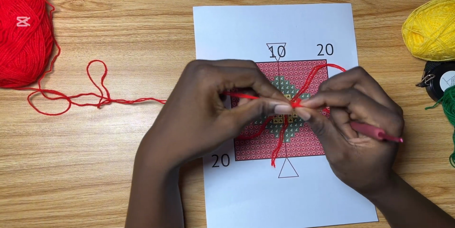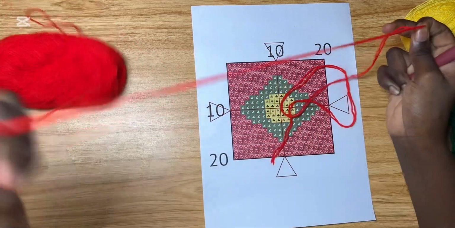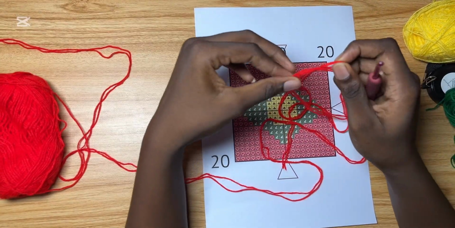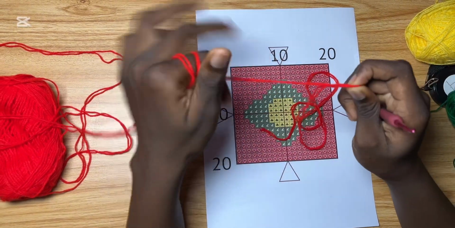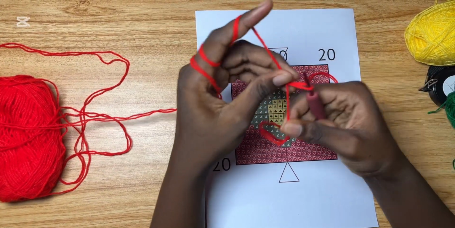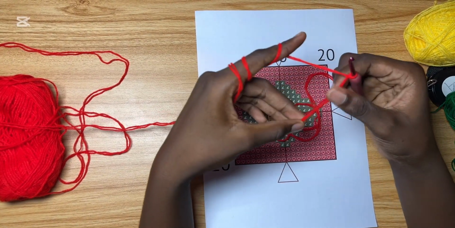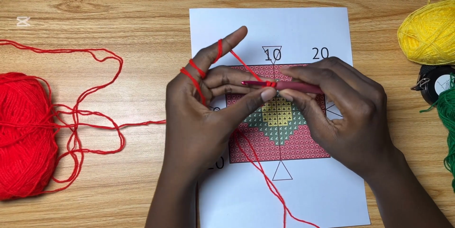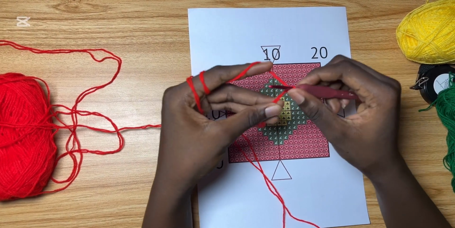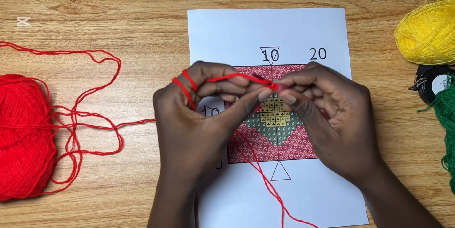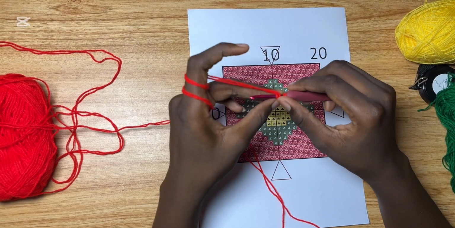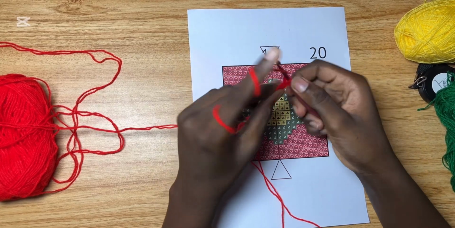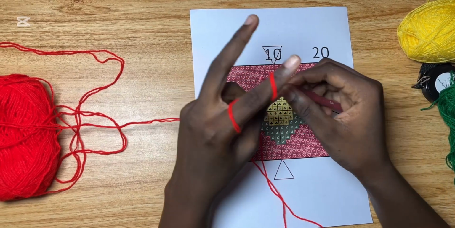I'm sure by now you already know how to make a foundation single crochet, but if you do not, let me refresh your memory, or for those that are just joining us. So you make a slip knot, put your hook inside the yarn, wrap the tail around your hook, hold it in place, yarn over, pull through, wrap the tail around your hook, yarn over and pull through. So that's basically it. You just repeat this till you have the number of stitches that you need.